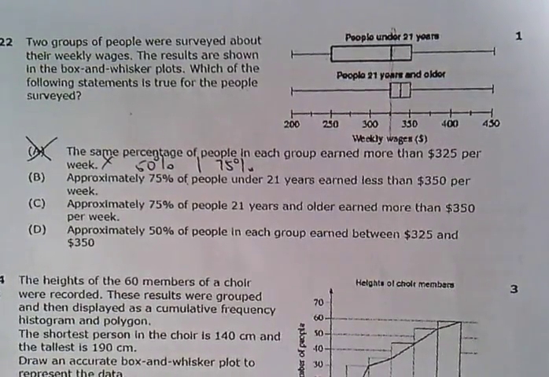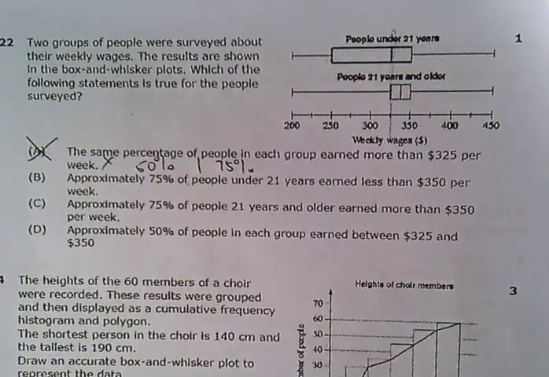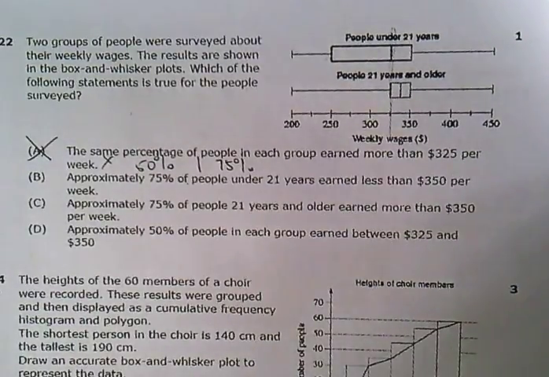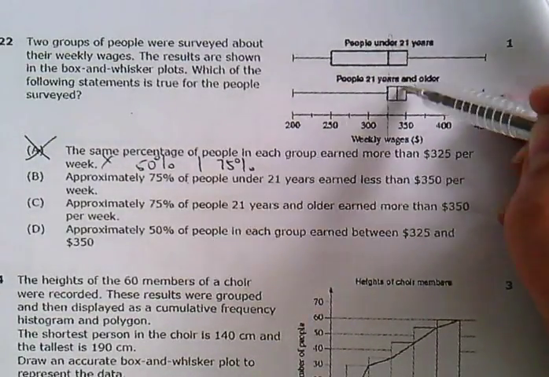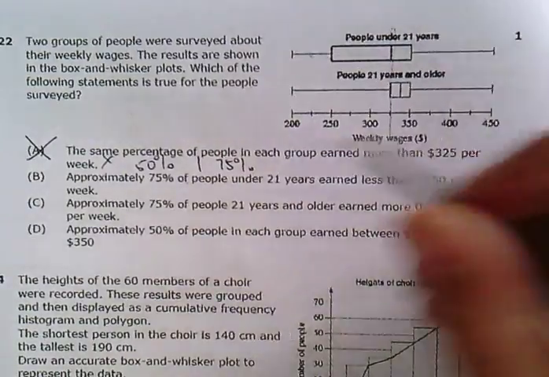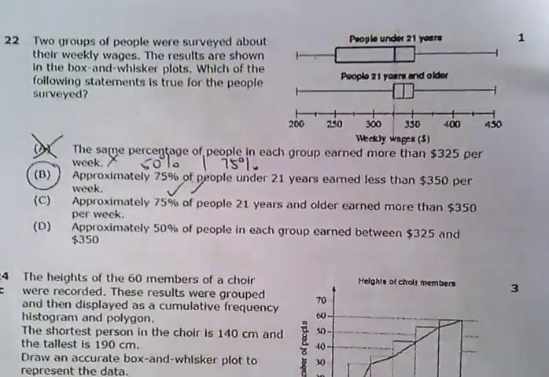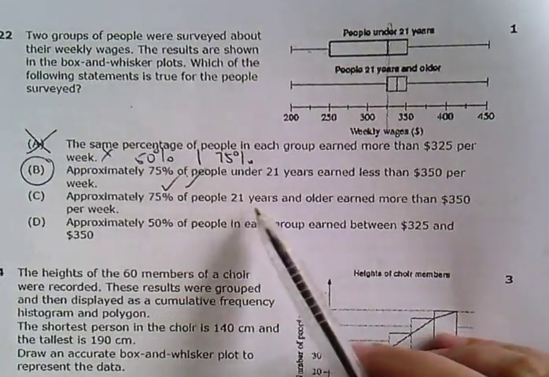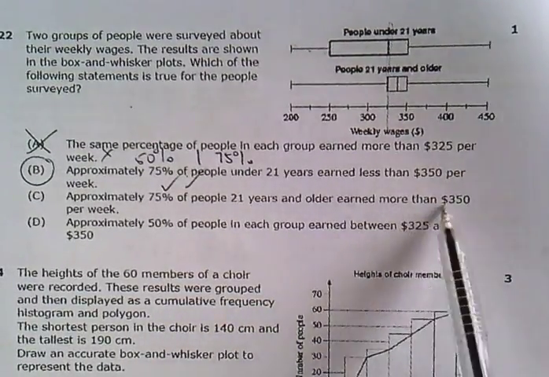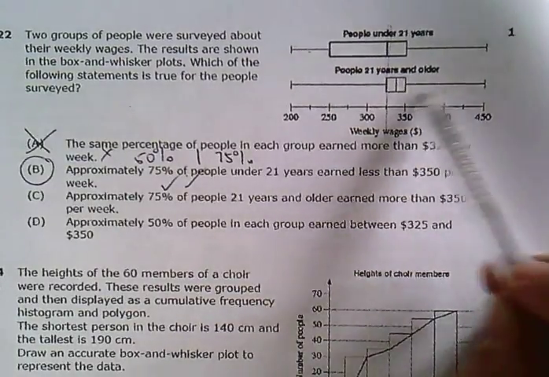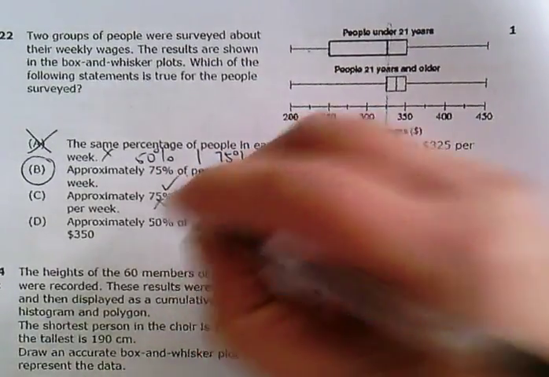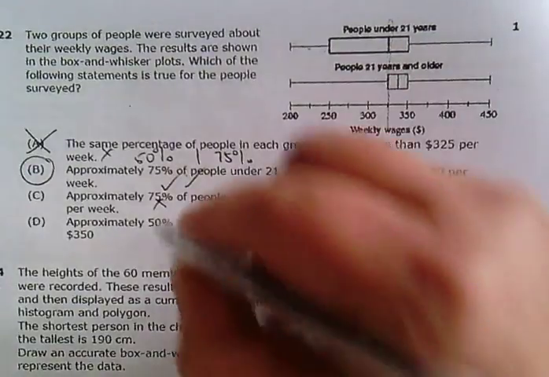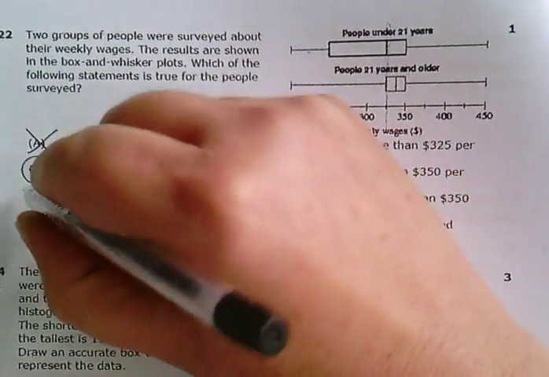Approximately 75% of people under 21 earned less than $350 a week. People under 21, that must be 3 sections. That looks good. Let's look at C. Approximately 75% of people 21 years and older earned more than $350. What's the answer? It's not 75. What percent is it? You tell me. It's only 25%, so that's wrong.